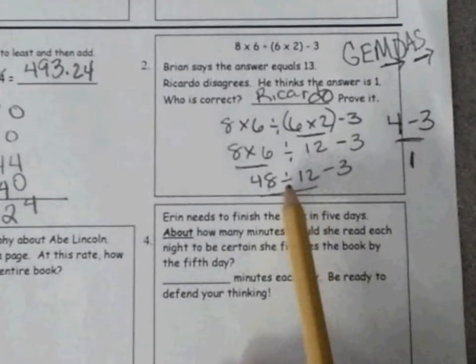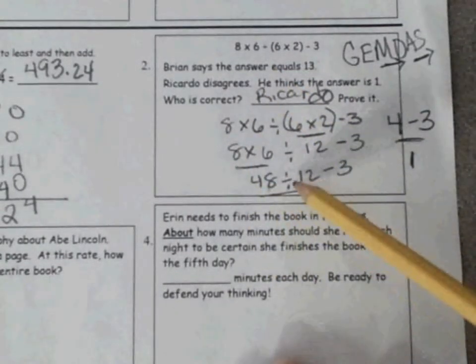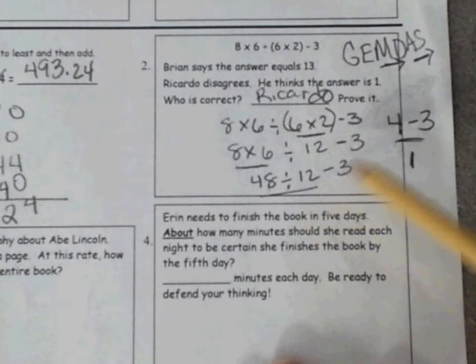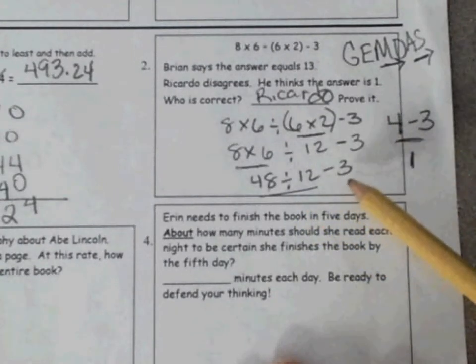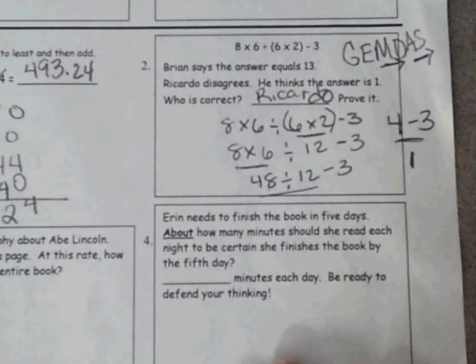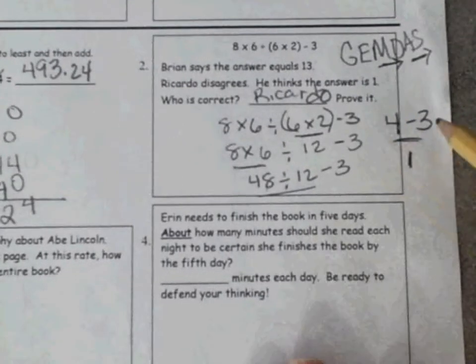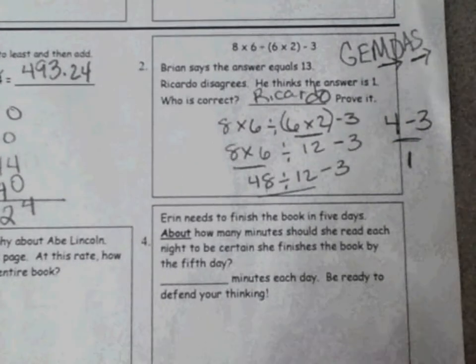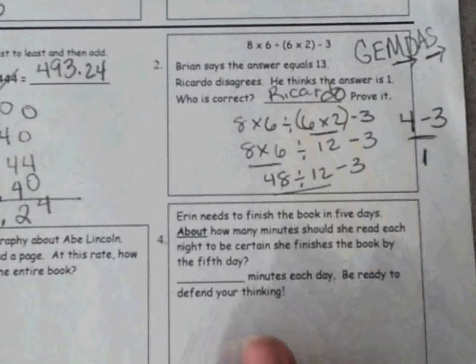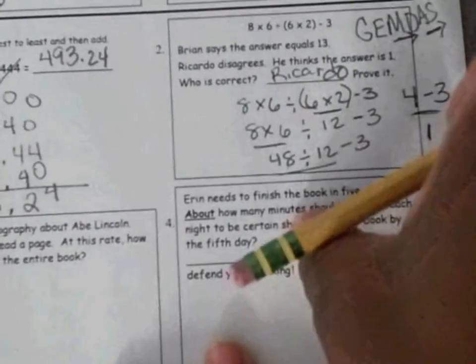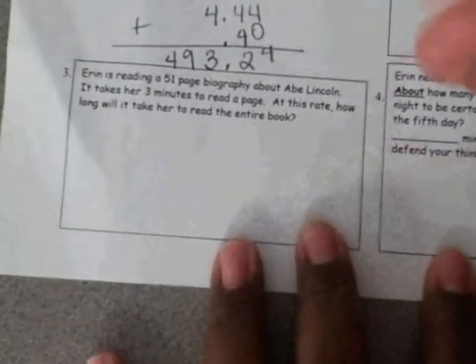Okay, I look again. And I see that I have division again. So I'm going to divide. 48 divided by 12 is 4. So I'm going to write my 4, and then I bring over my minus 3. So there's my minus 3. Now 4 minus 3 is 1. So my answer is actually 1, and Ricardo is correct.